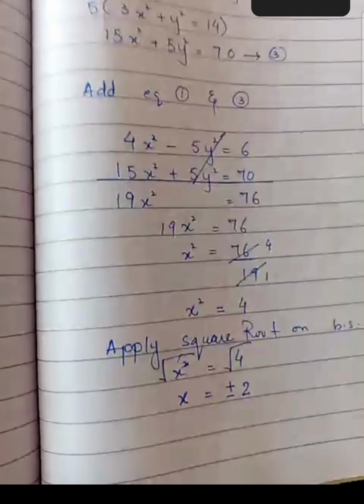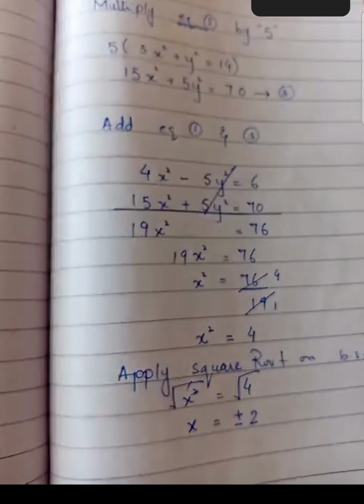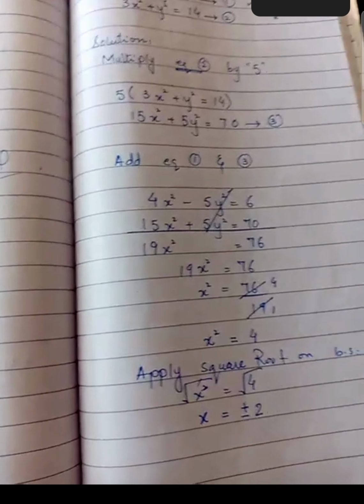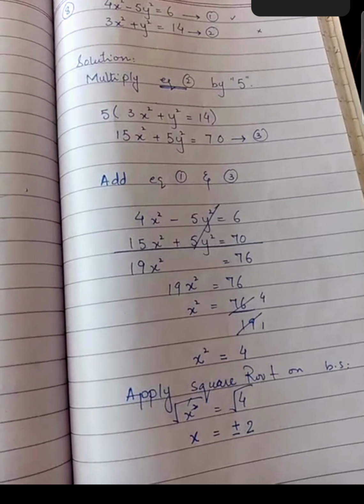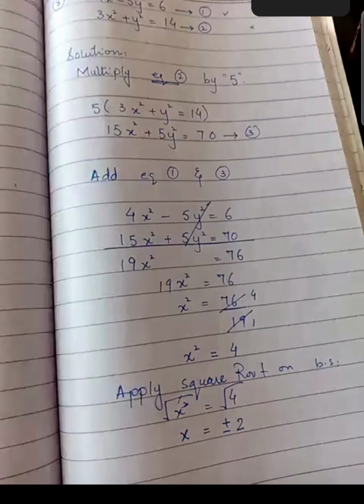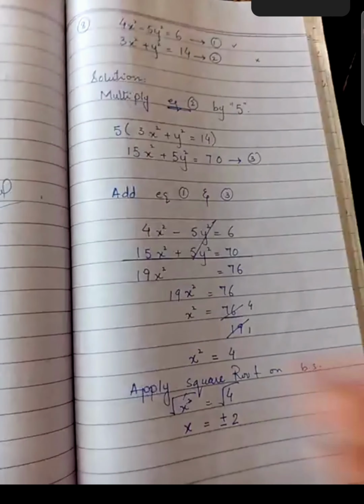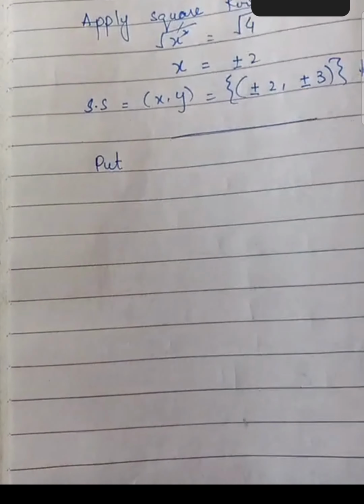Now to get the answer for y, what equation will you use? Equation 2, any of the equations. Okay, you want to use equation number 2, fine. Now you will say, put what will I put here? x square is equal to 4.